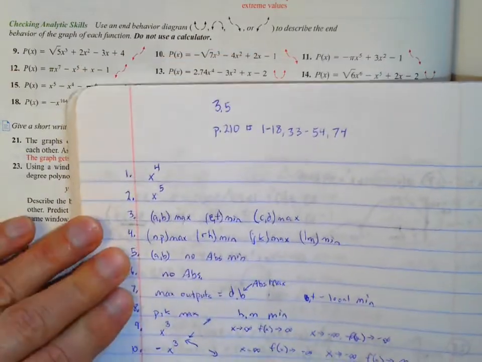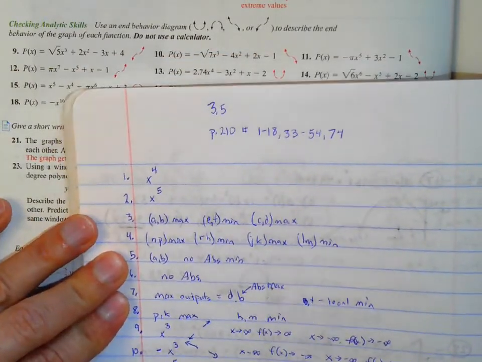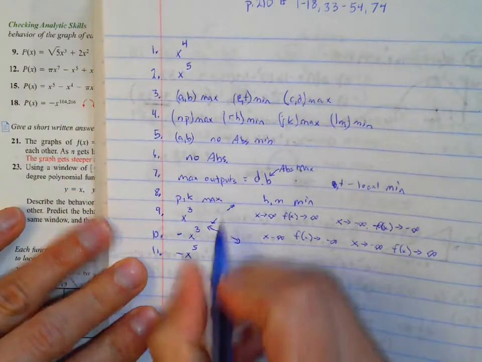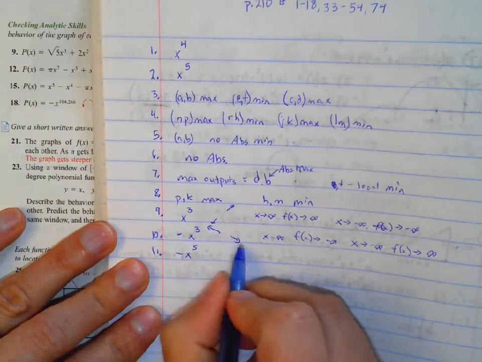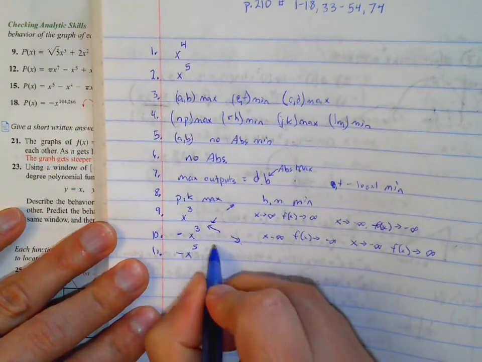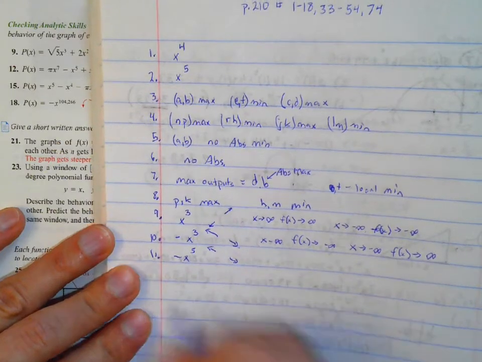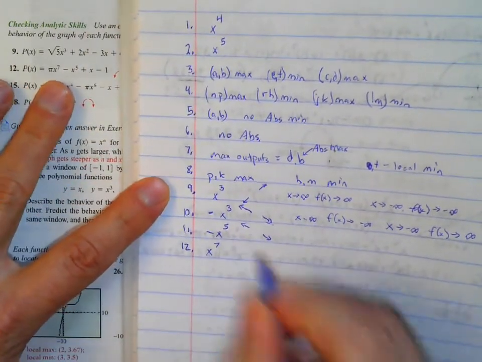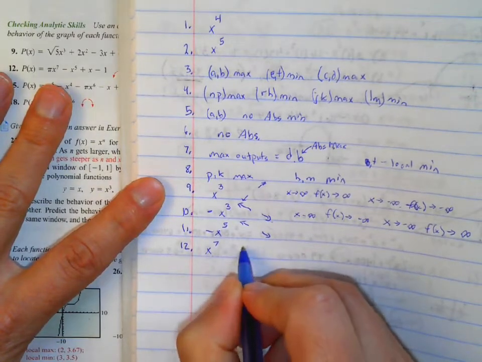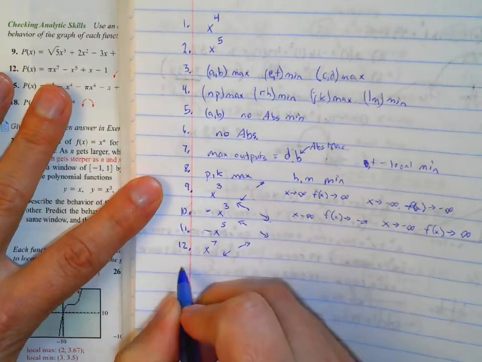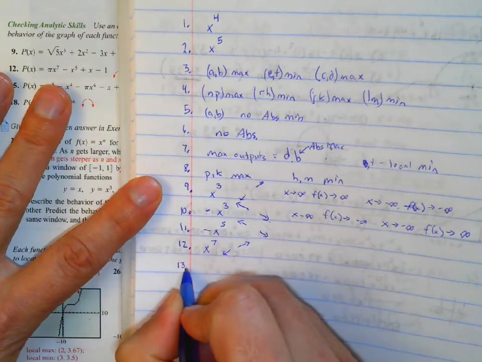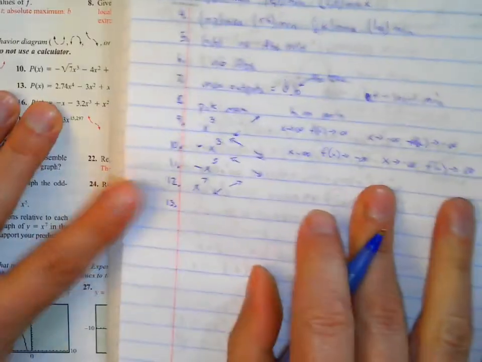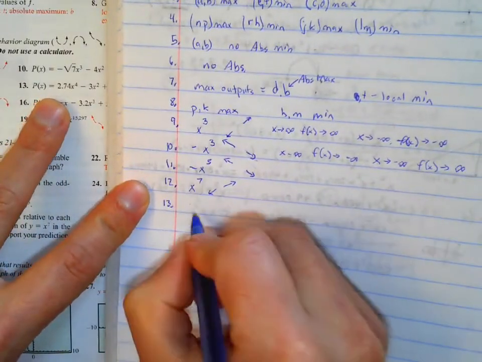Number 11 is a negative x to the 5th. Once again, it's odd, so it's going to go opposite ways. And since it's negative, it goes on a negative slope. Number 12 is an x to the 7th equation. Once again, odd, but it's positive. So we're going to go opposite this way with a positive slope. 13 is an x to the 4th.